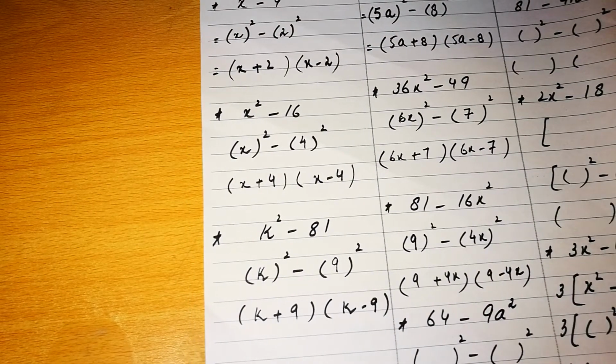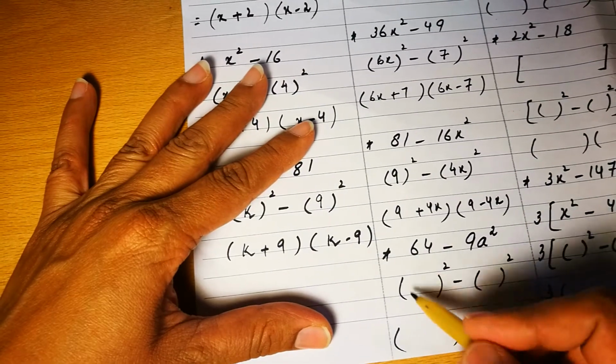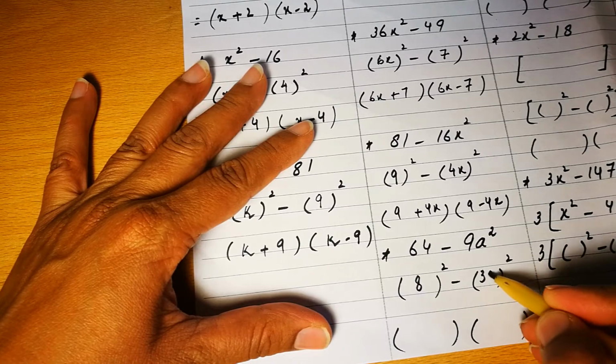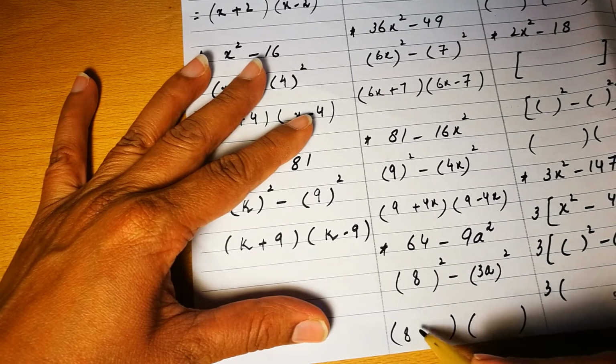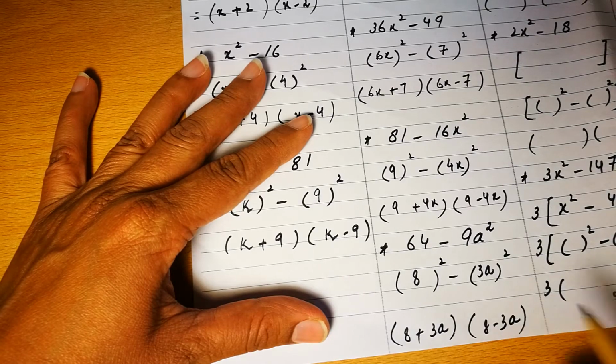64 minus 9a square is another example, and 64 can be written as 8 square. 9a square can be written as 3a whole square. That will give you (8 plus 3a)(8 minus 3a).